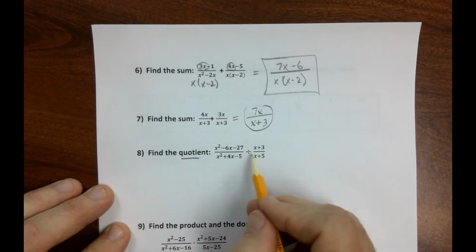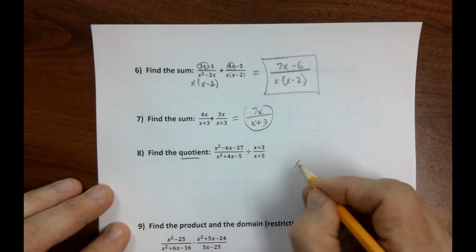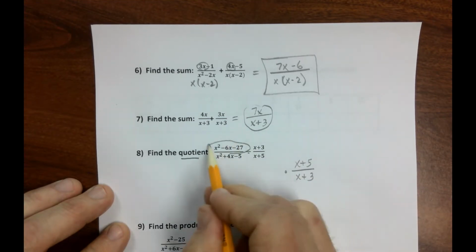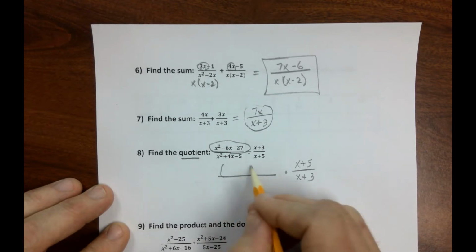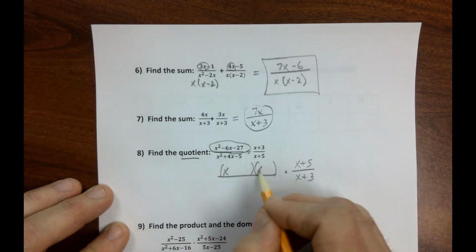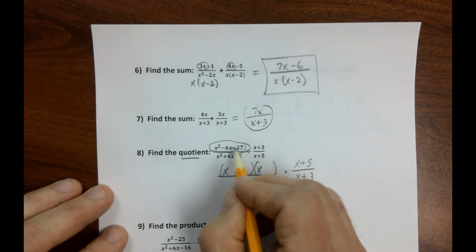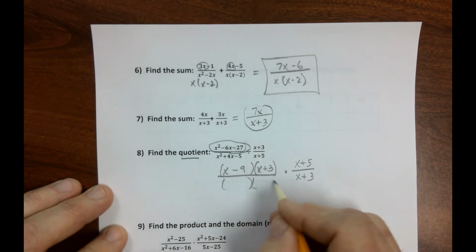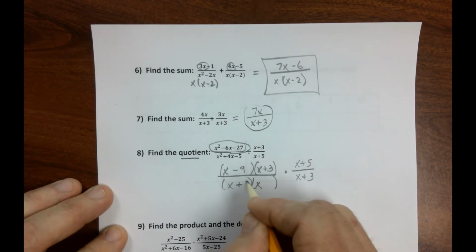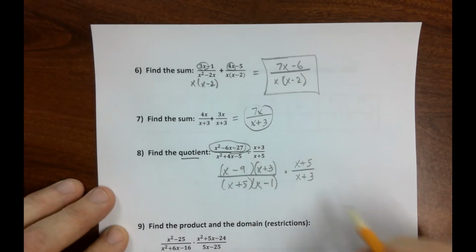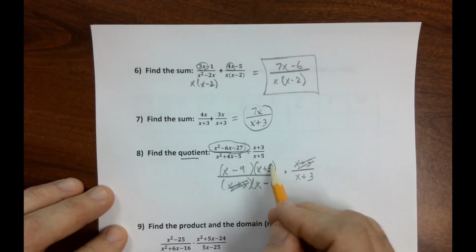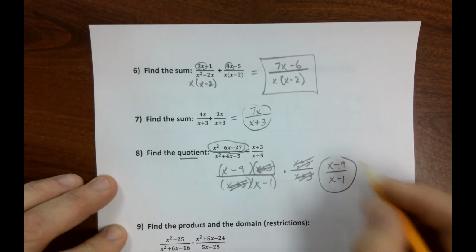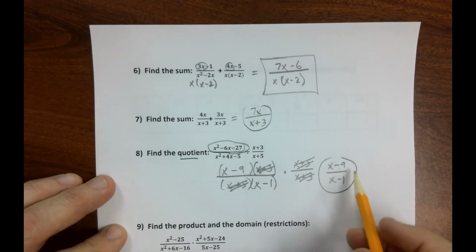Find the quotient, means divide, means we got to flip this, so it's going to be x plus 5 over x plus 3 times whatever we get after we get done factoring this. So I can see it's a gotta one, so x and x, two factors of negative 27 up to negative 6, negative 9, and 3. This one, x and x, plus 5, minus 1. I can see these cancel, and these cancel, so I'm left with x minus 9 all over x minus 1. And remember, you can't cross these out, because add ends, bad ends.